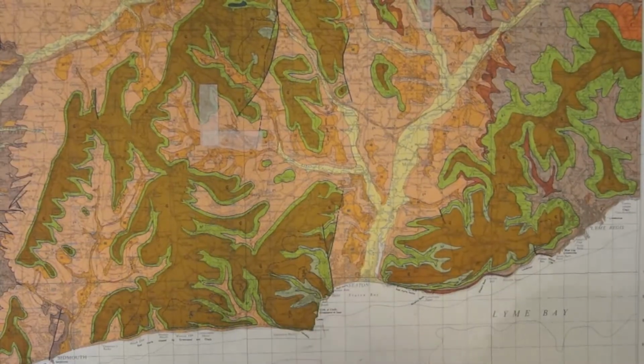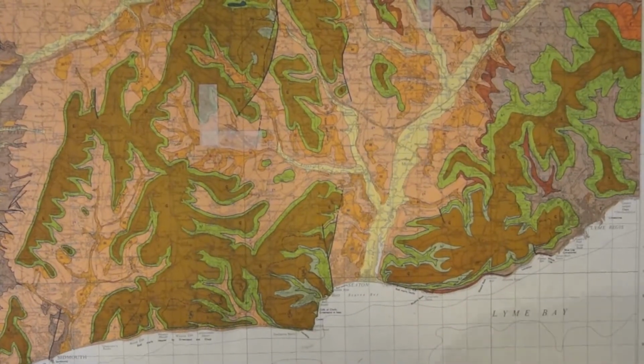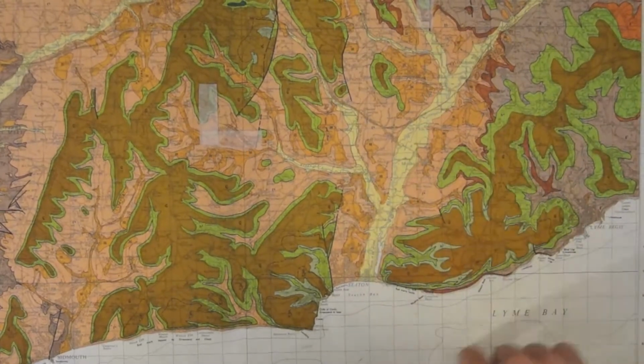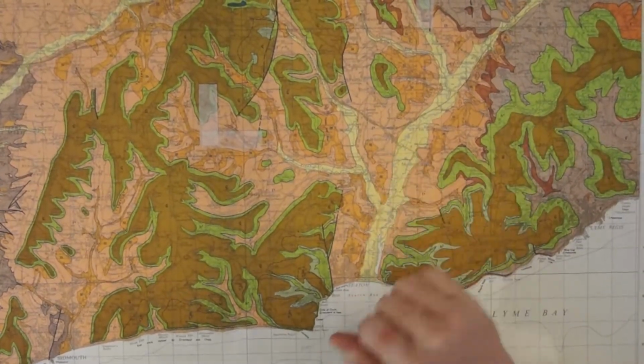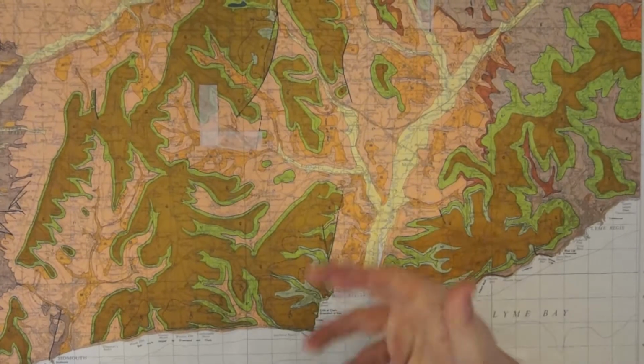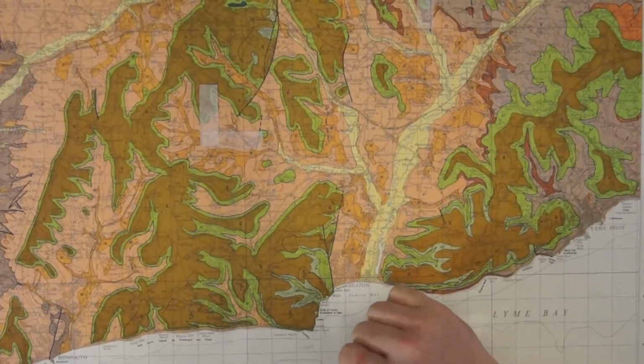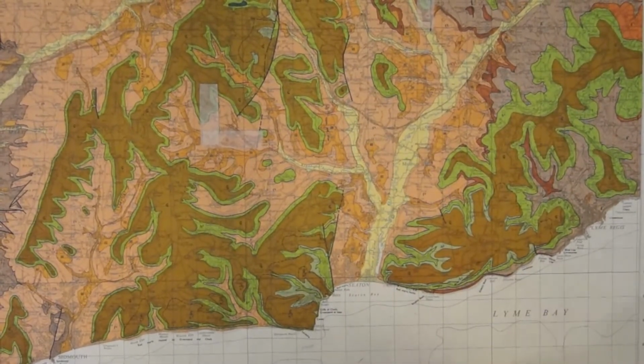And whenever you see that sort of outcrop pattern, that parallel nature between geological contacts and the ground contours, that's evidence of the rocks having a very low angle of dip. They're more or less horizontal.